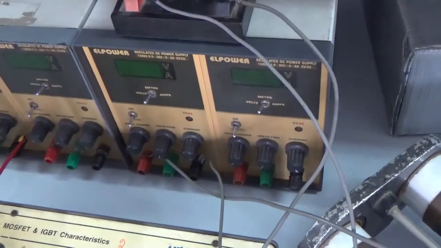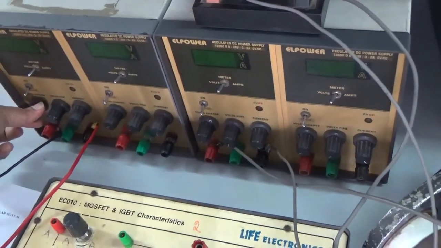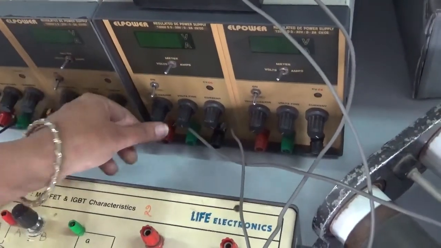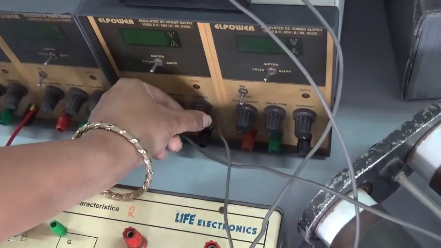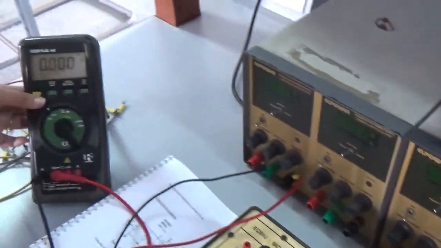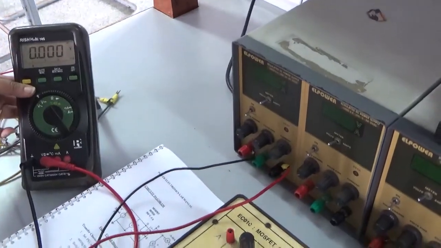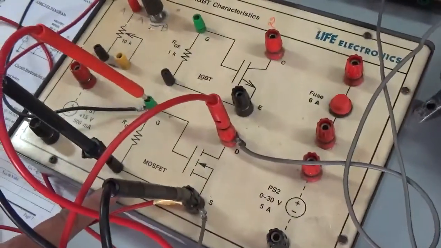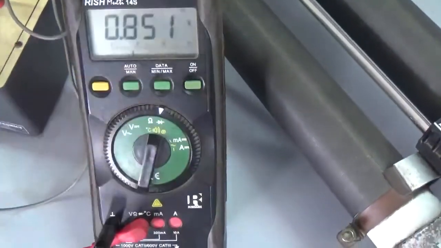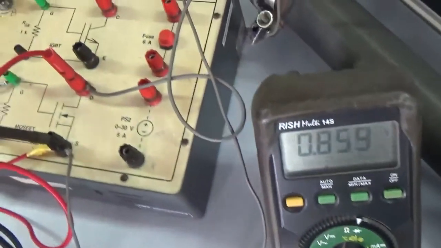This is PS1, its voltage knob is in 0 position, current knob is in maximum position. Same way, PS2, voltage knob is in minimum position, current knob is in maximum position. This voltmeter, connected across G and S terminals of MOSFET, is going to read VGS. We have one more voltmeter connected across drain and source of MOSFET.